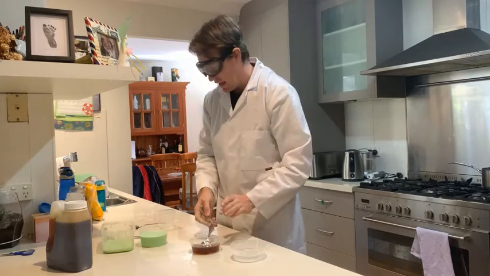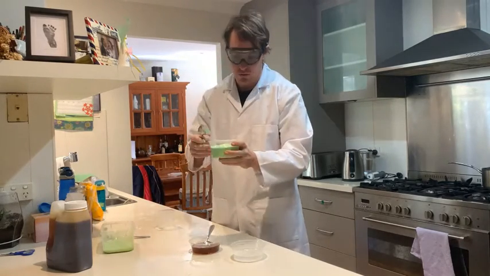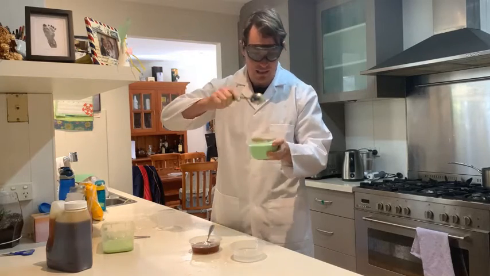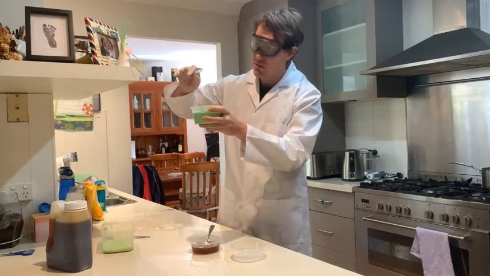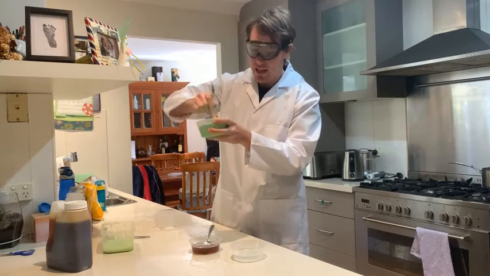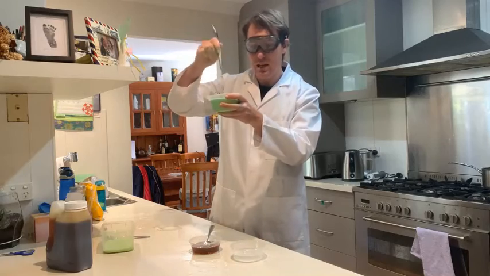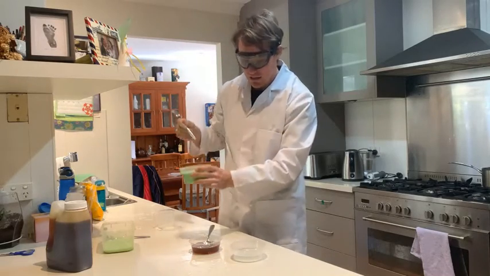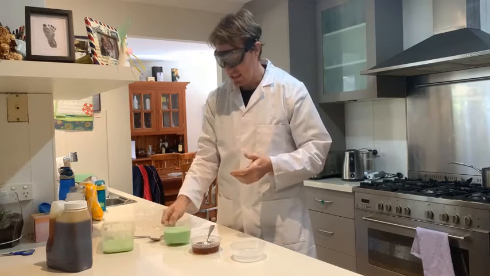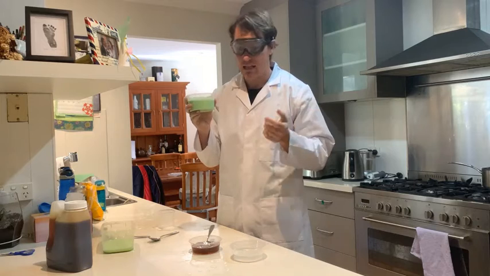Let's see now what happens with our non-Newtonian fluid. I hit it. My spoon doesn't go in. In fact, the harder I hit it, I can't get the spoon in at all. That's because the molecules are acting different. Depending on the forces applied to it, they act differently.